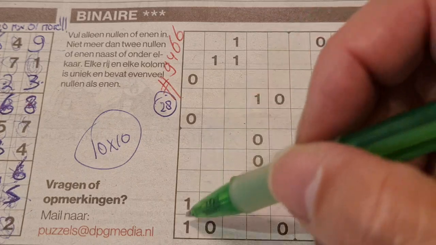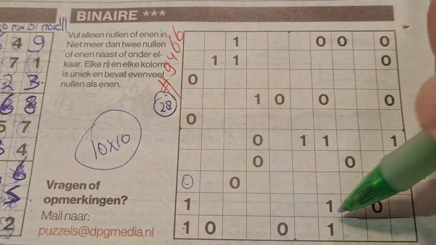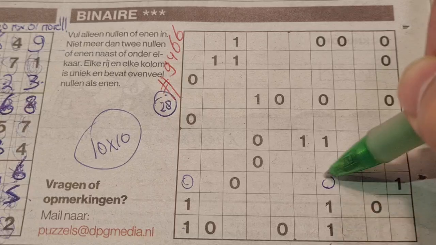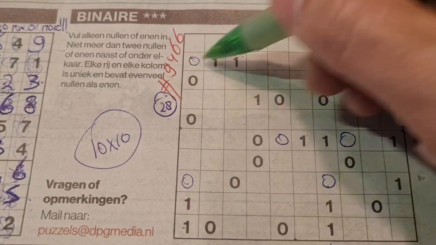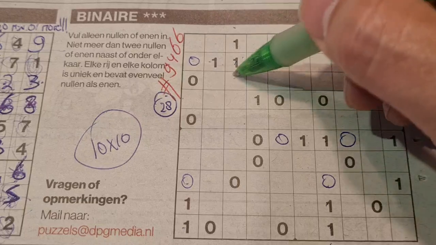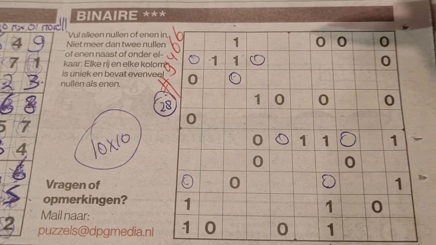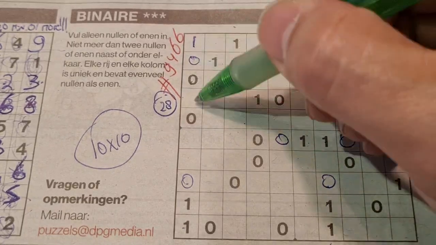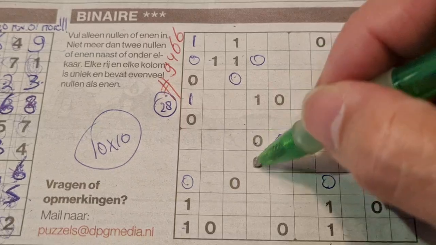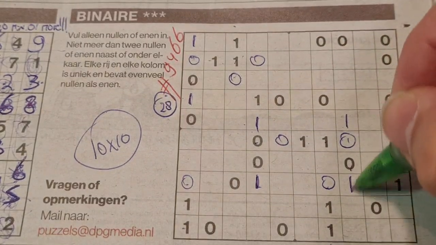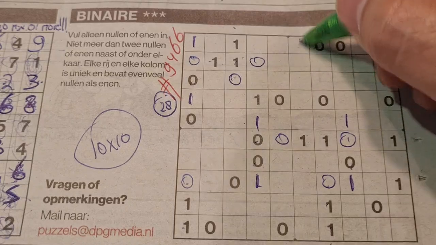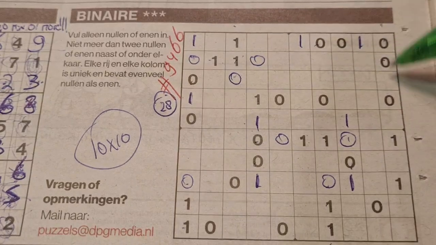Let me start with the double ones. Double ones, here no, there no. Now the double O's. Here one, there one.